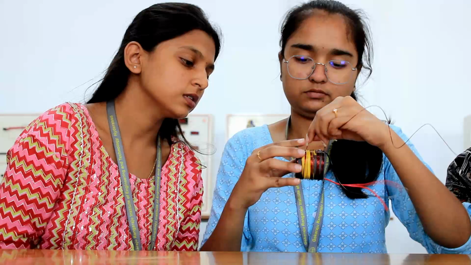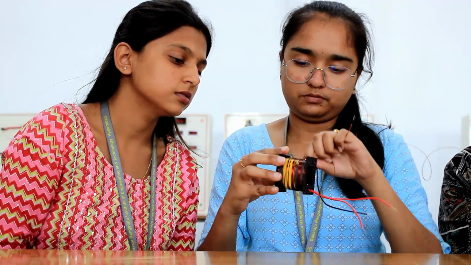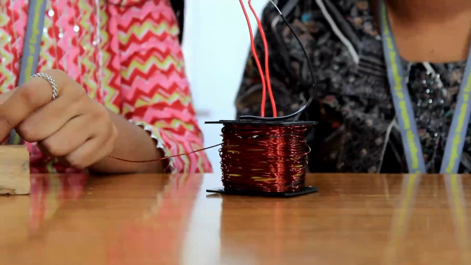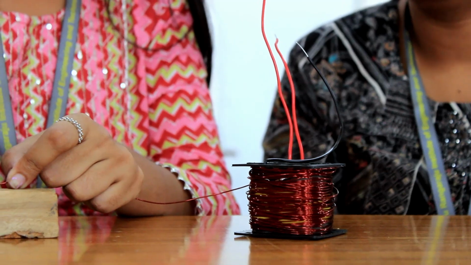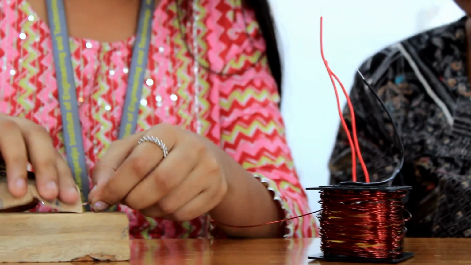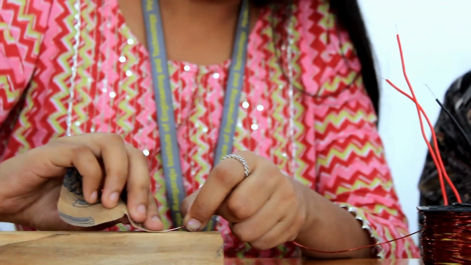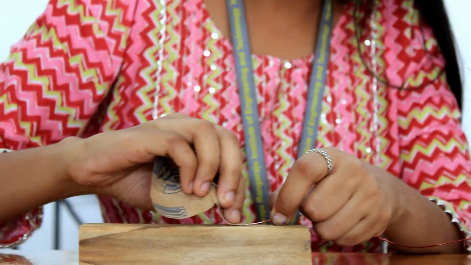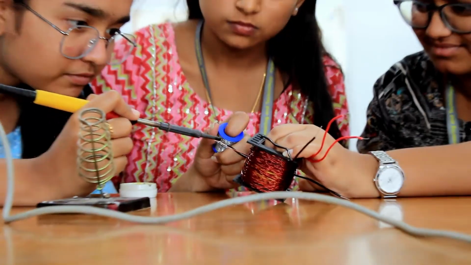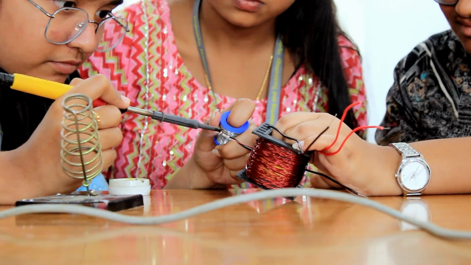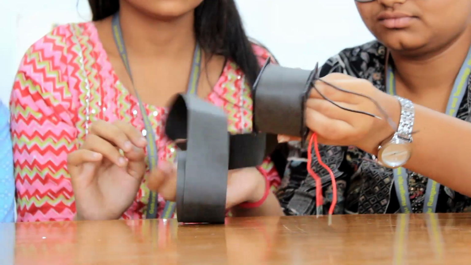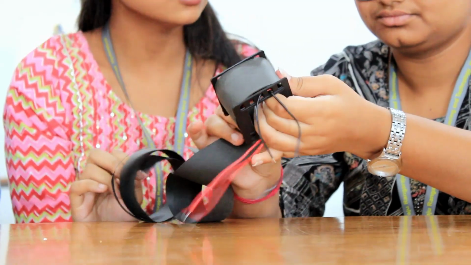Winding the secondary turns. Insulation removal of secondary winding second terminal. Soldering the secondary winding terminal with connecting wire. Winding the insulation tape around secondary turns.